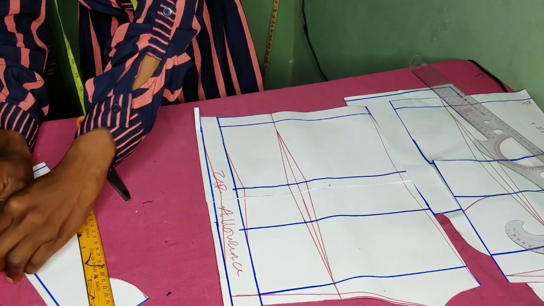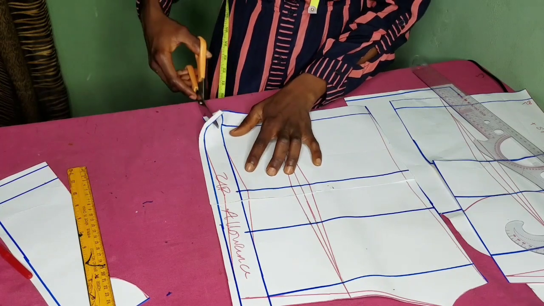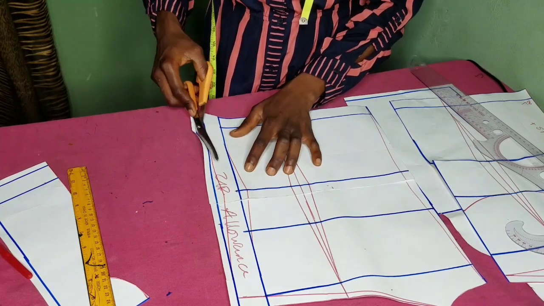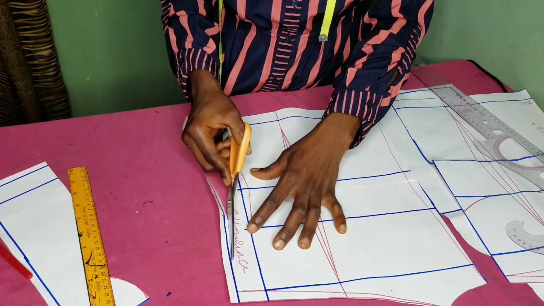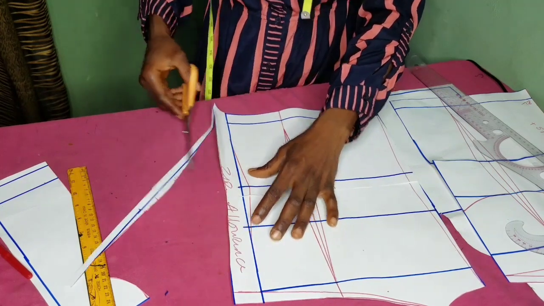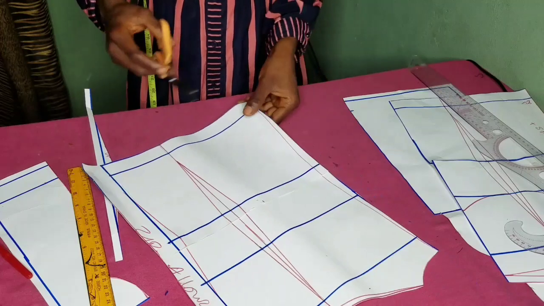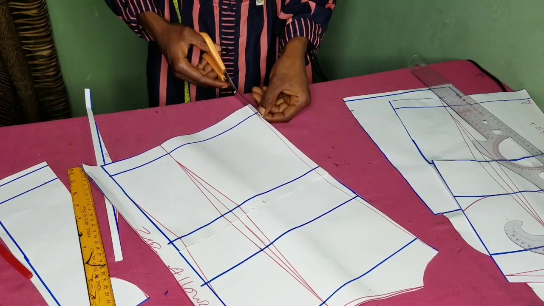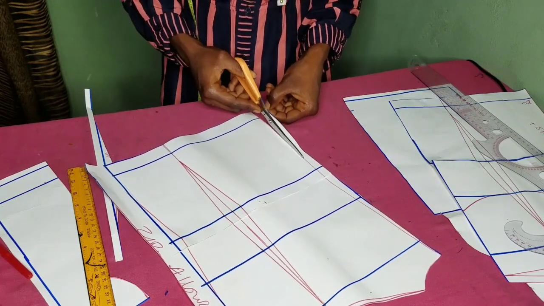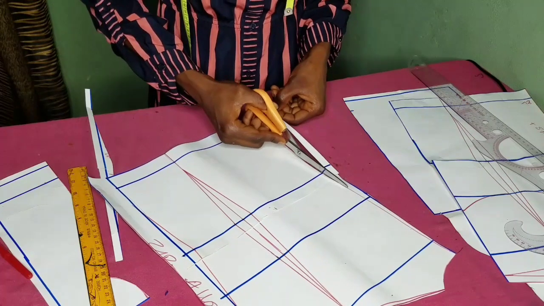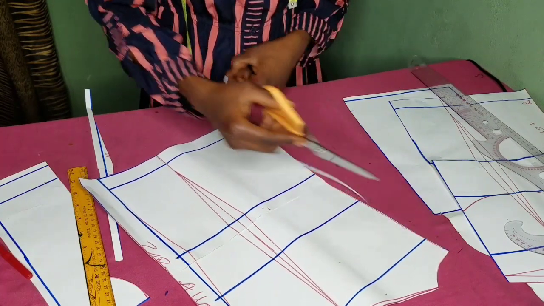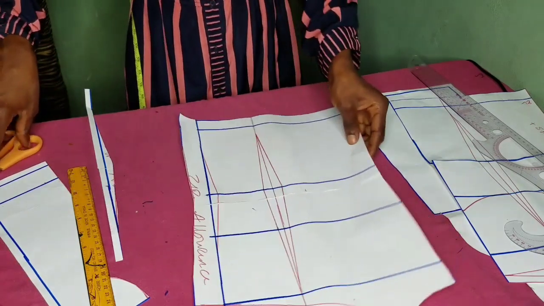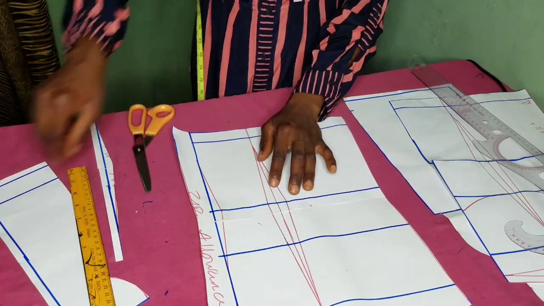So that is that about that. And after that, you cut accordingly. By the time you transfer to the fabric and you start sewing your fabric, you will even see the effect there already. Just hold on, let me trim this side. By the time you watch part 2 of this video where I cut and stitch, you will understand better. So this is what we have.